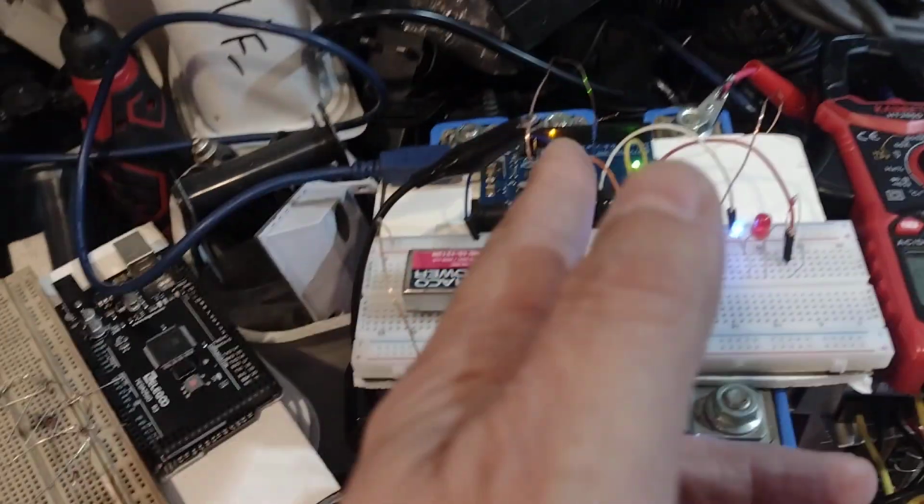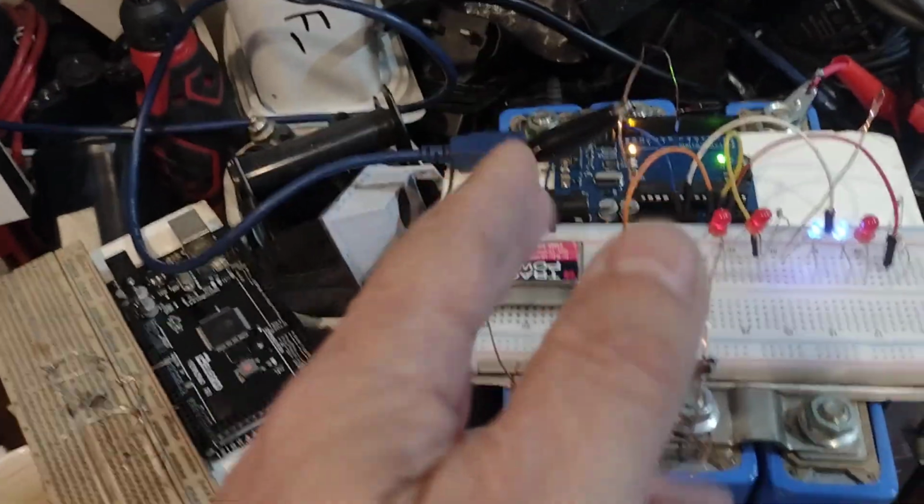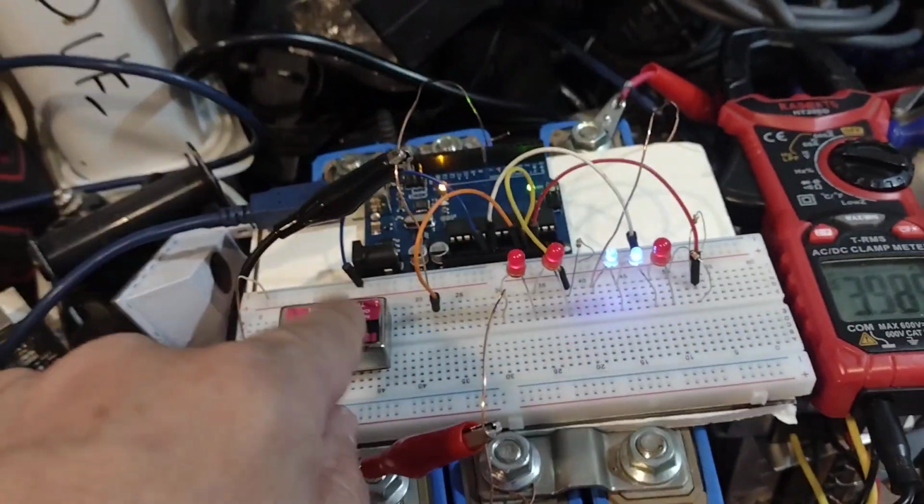But the problem is what about the middle cell? Sorry, not the middle cell, because that's the highest. What about the first cell? So how can I get this right to be? And I can use relays or something, but that's just poor.